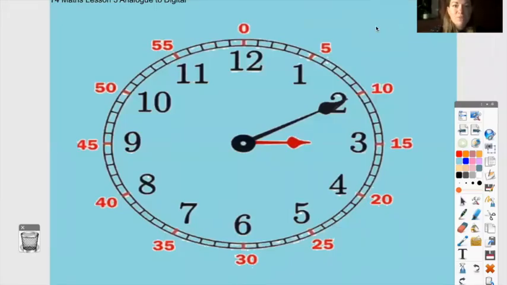Hi children, and welcome to today's math session. This is about time again, and this is analog, this type of clock, to digital time. Digital time is the time that you will see on all of your devices if you've got a smartwatch, or you've probably seen on the corner of your TV screen. So that is that time where it's not on a clock face, it's written out in digits.